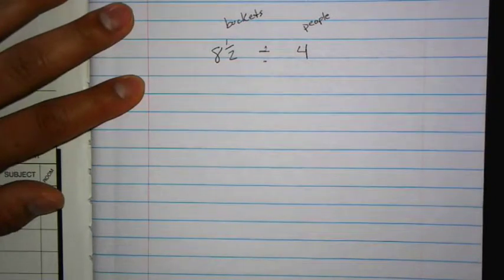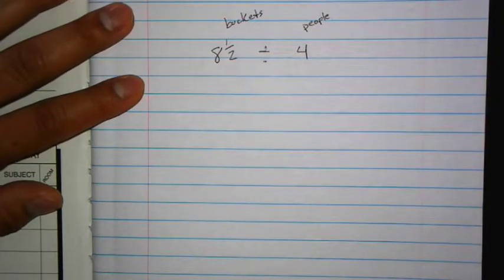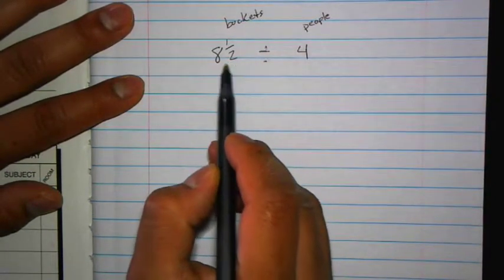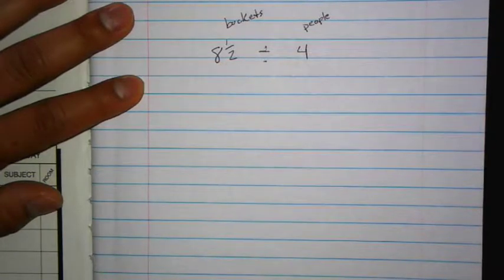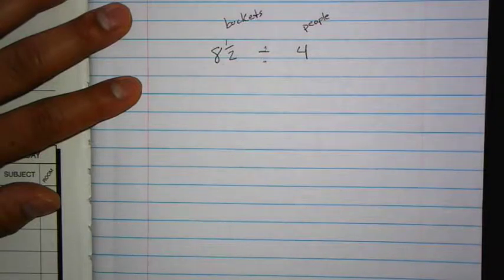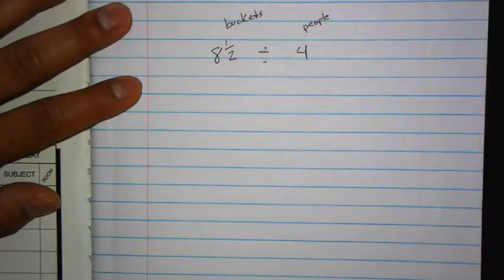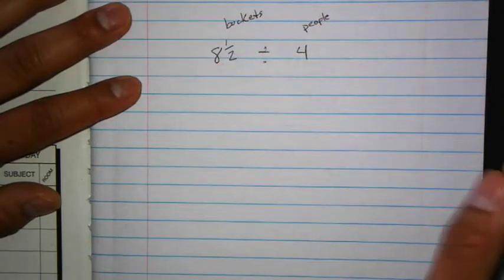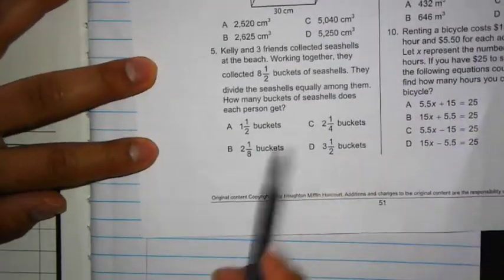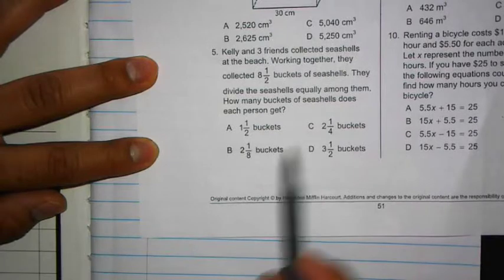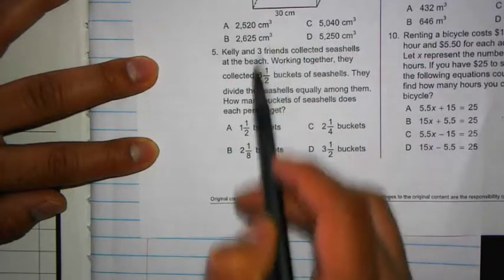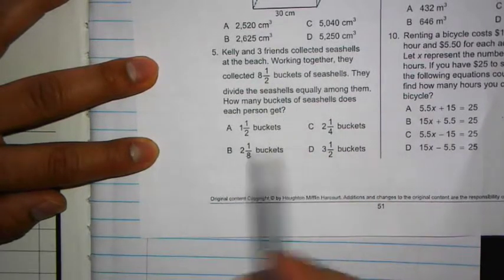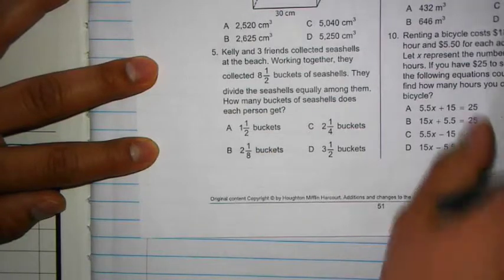Now you could take this problem several different ways. I know I saw a lot of students turn this into a decimal, but just for refresher purposes, I'm going to remind you how to divide fractions. Okay, so I'm going to do it as a fraction. Another reason why I want to do it as a fraction is if you look at this here, your answers are in fraction form. So whatever work I do up here, I want to make sure that my answer ends up being a fraction.